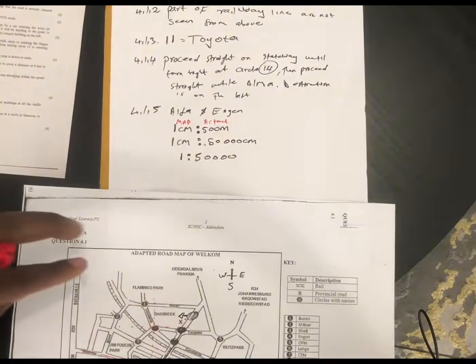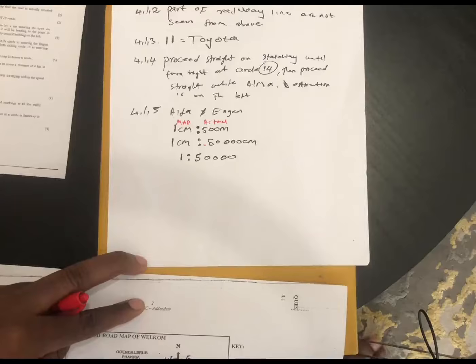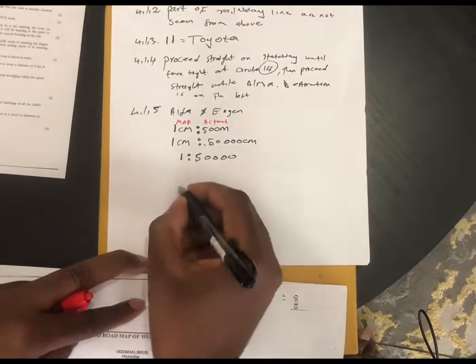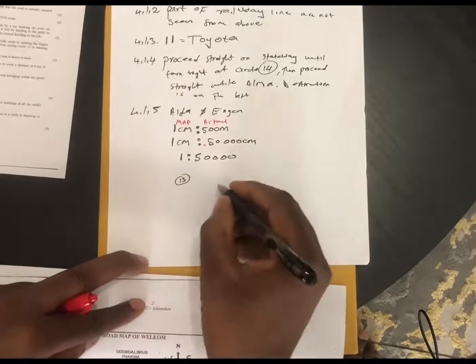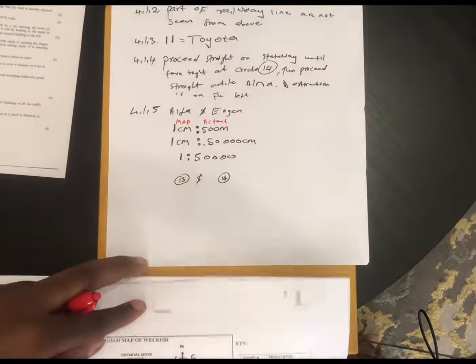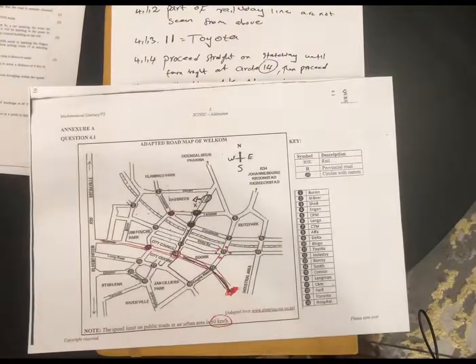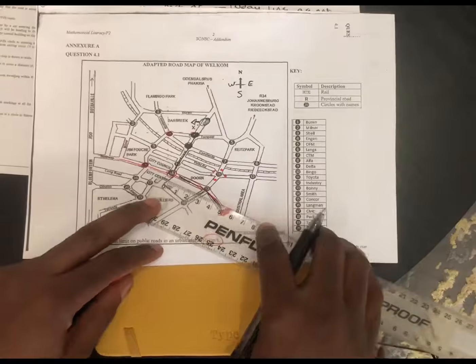If you look at the other one, they said we should compare this with what? With the actual distance from circle 13 and circle 14. So let's go and locate circle 13 and circle 14 and we measure the distance between 13 and 14.